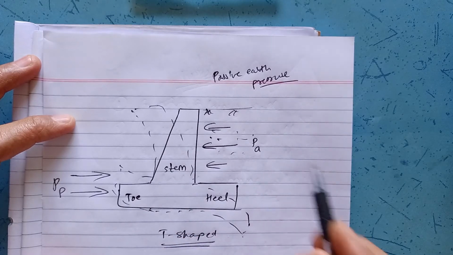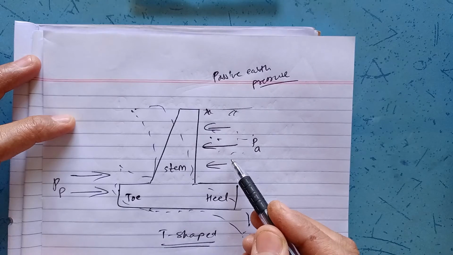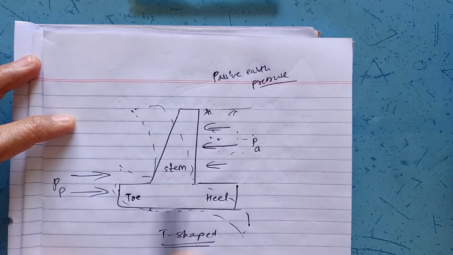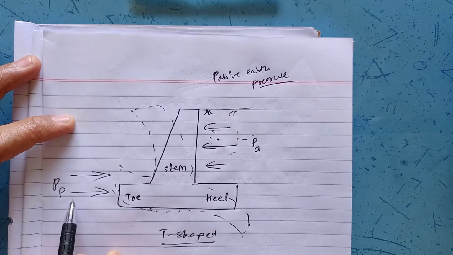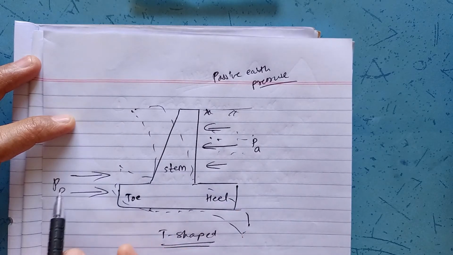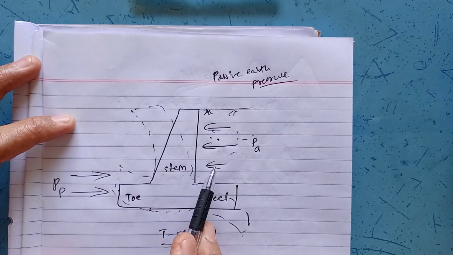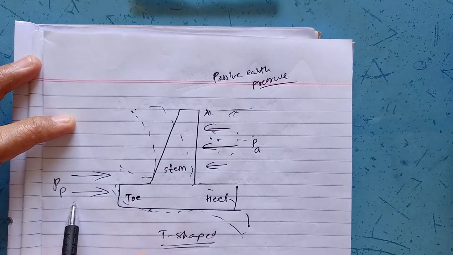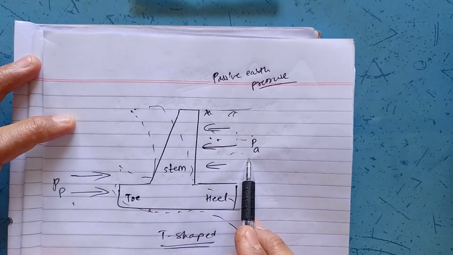Active earth pressure acts from the direction of the backfill, tending to move the retaining wall from its original position, and passive earth pressure acts in the opposite direction. This is passive earth pressure PP, and this is active earth pressure PA.